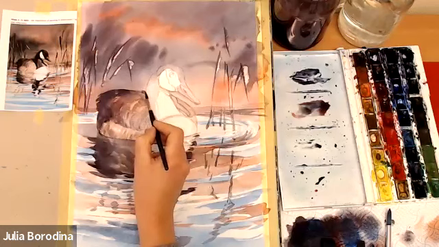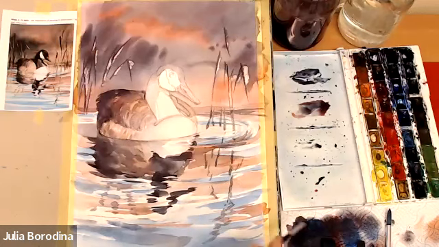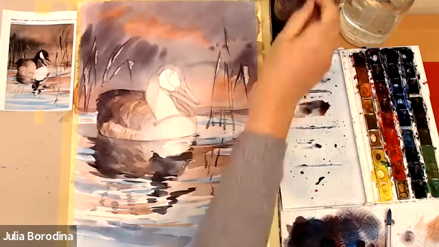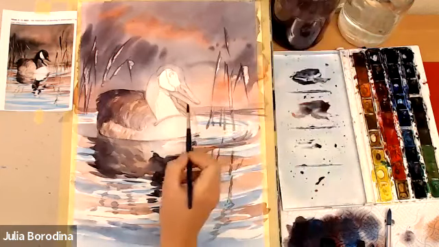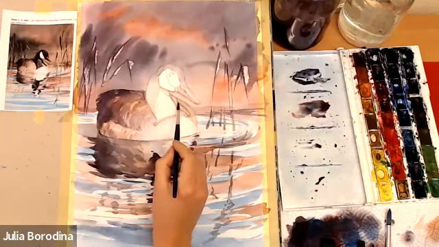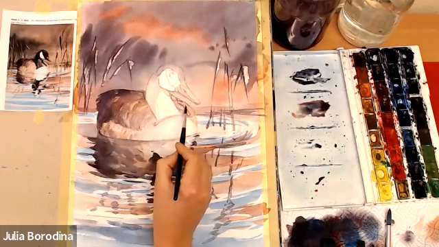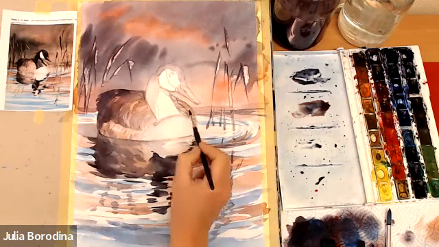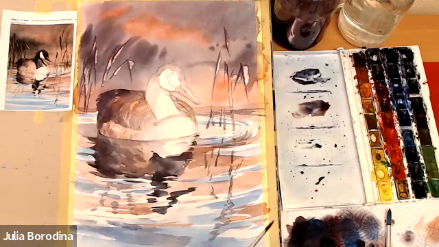I haven't done any shadows on the birds yet. Not forgetting a tiny bit of texture on the other side of the body, beyond the neck. Again, be patient, let it dry.